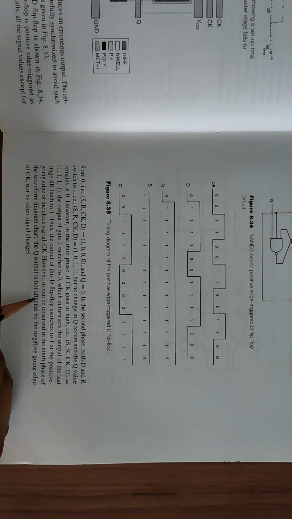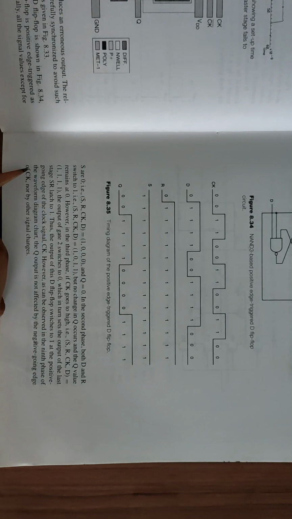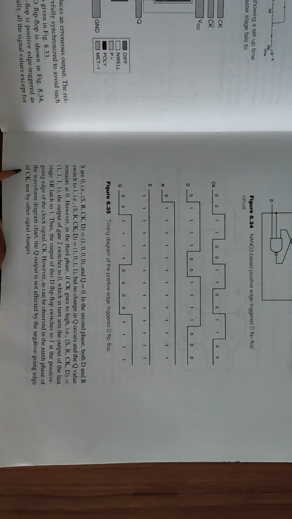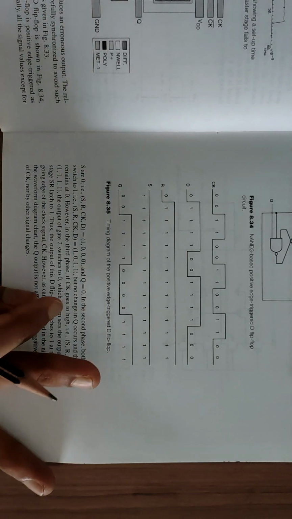However, as can be observed in the ninth phase of the waveform chart, the Q output is not affected by the negative going edge of CK nor by other signal changes.